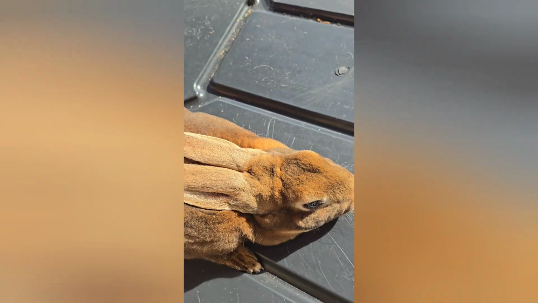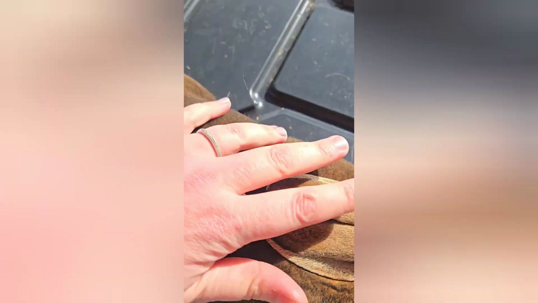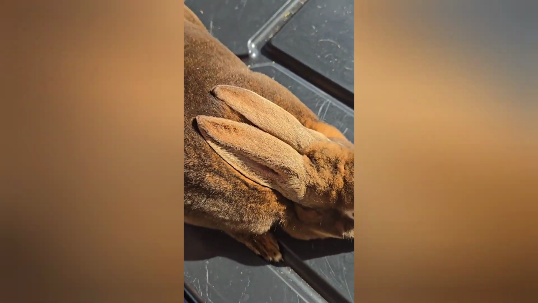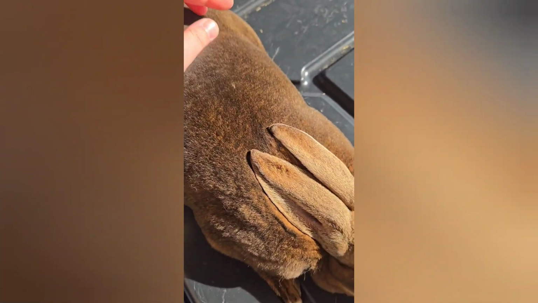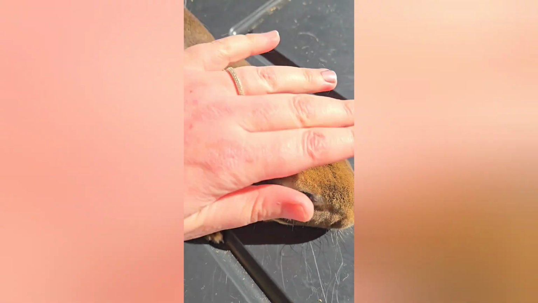Here is one of my agouti rabbits. Now these are Rex rabbits, and the fur is a little bit different here, but all genes are the same regardless of the breed type. Sometimes they express a little bit differently, but they're all pretty much the same.